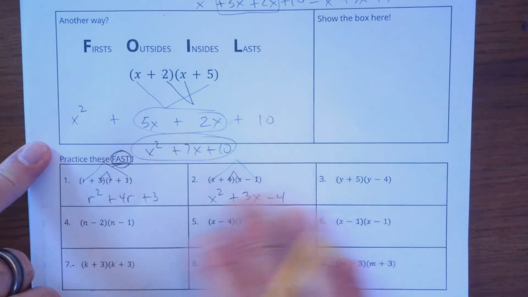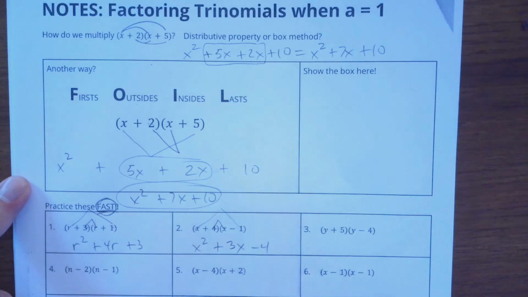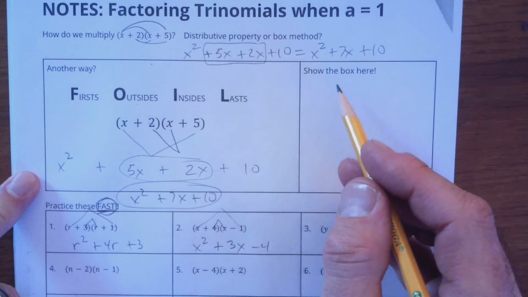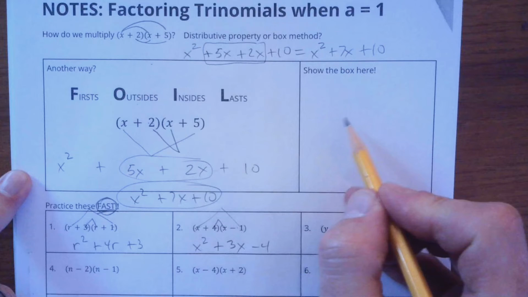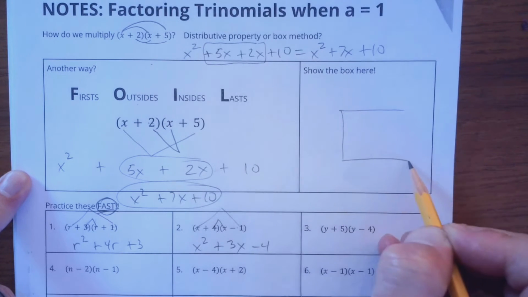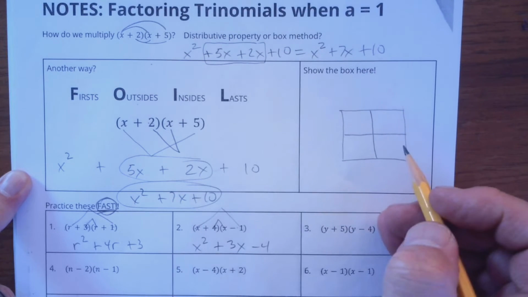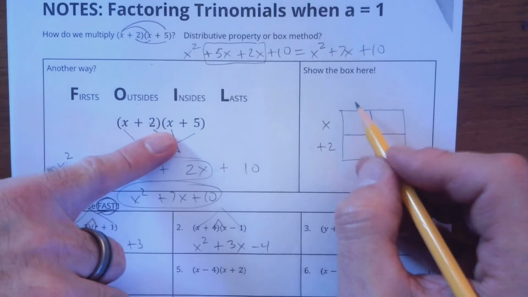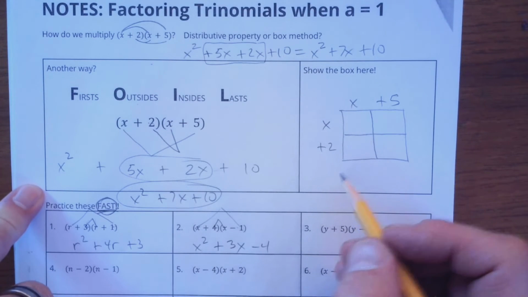Now, before we do any more of these examples, I am going to zip up here, and I know that in class when we talked about the box method or the area method, that wasn't super popular, but I'm going to show it again just because this may become useful for a specific example later. So I'm going to put x and a plus 2 and an x and a plus 5, and we're going to look at it like this.